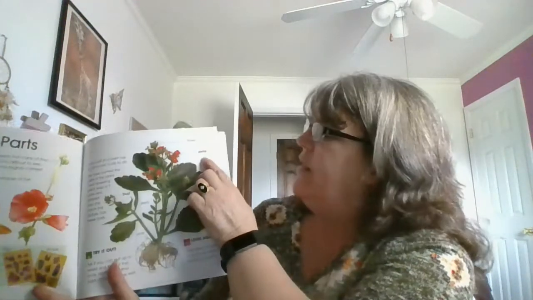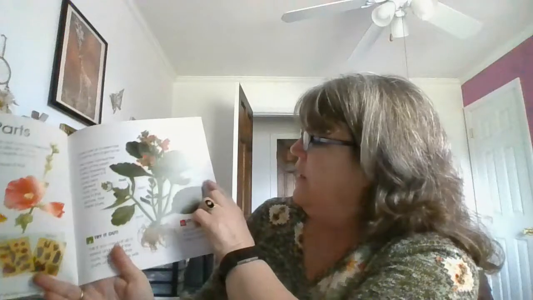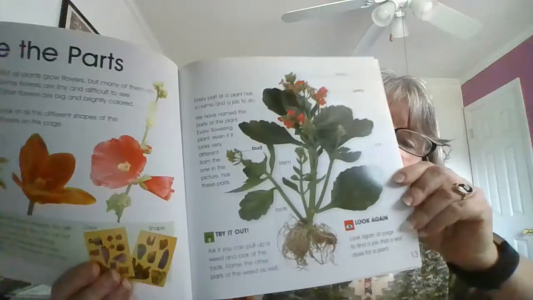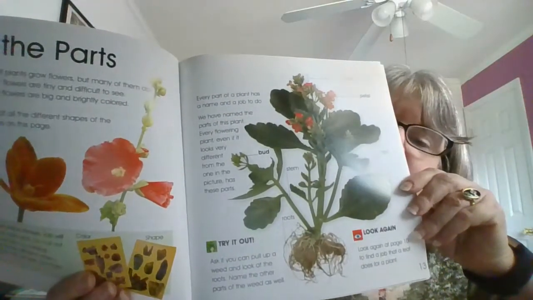We see here we have the flower, the petal, the leaf, the bud, the stem, and the roots. So this is also a diagram telling us what the parts of the plant are.